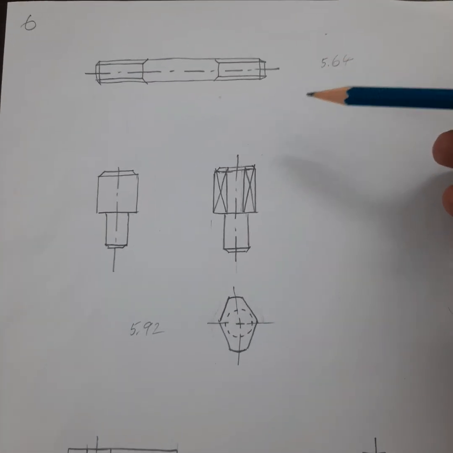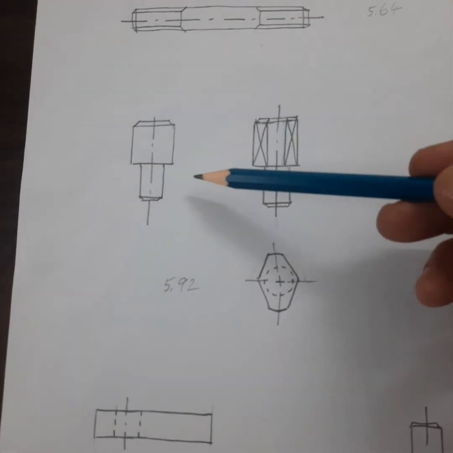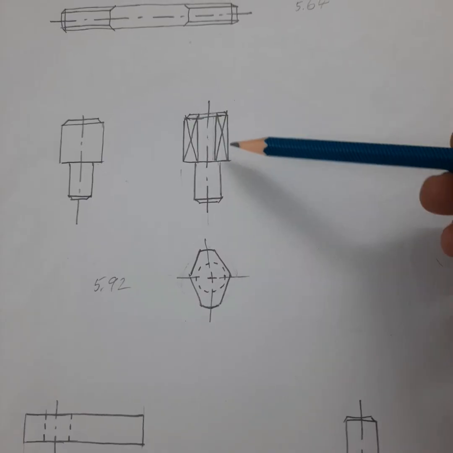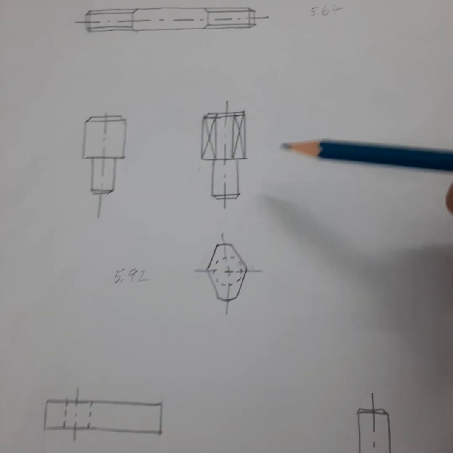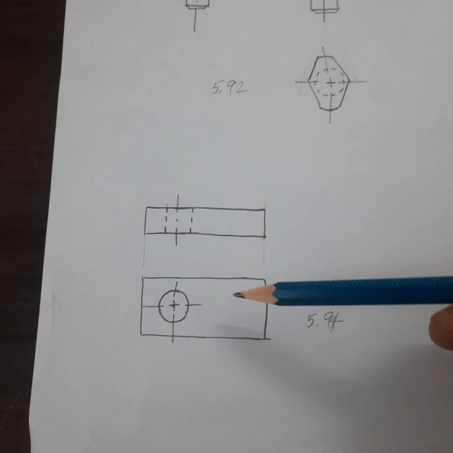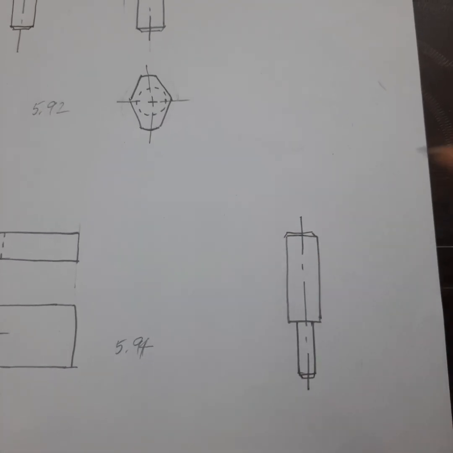The stud is shown in this figure. This is the round locating pin and these are the two views of the diamond locating pin and these are the two views of the strap clamp and this is the heel pin.